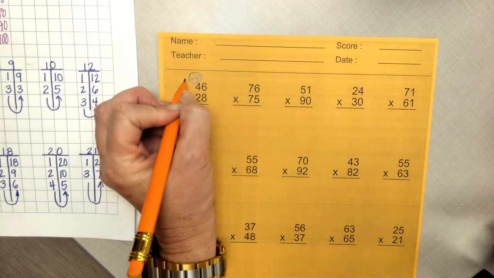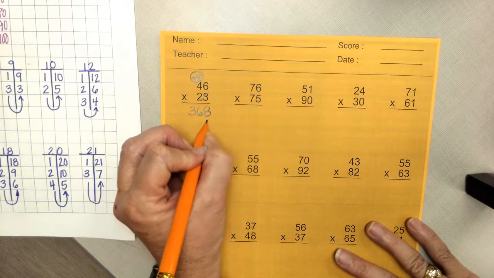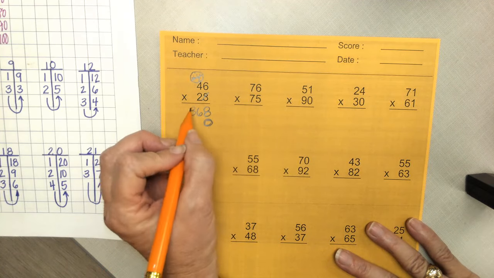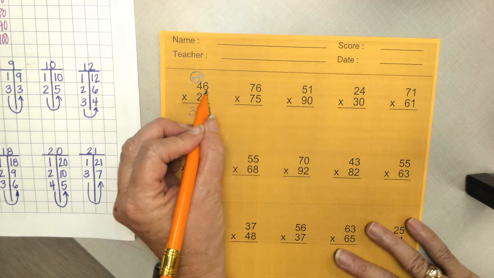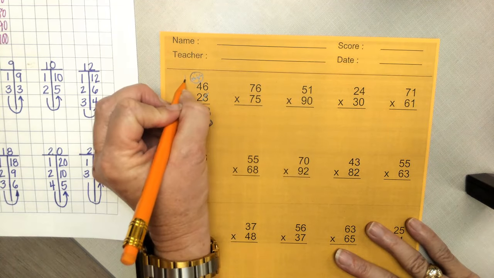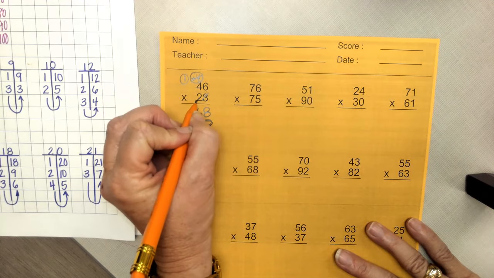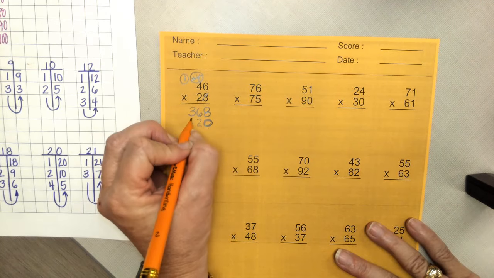Cross out your 1 and cross out your 8. Put your 0 placeholder down. And now it's the 2's turn. 2 times 6 is going to give you 12. Write down your 2. Carry your 1. 2 times 4 is going to give you 8. Plus 1 more gives you 9.